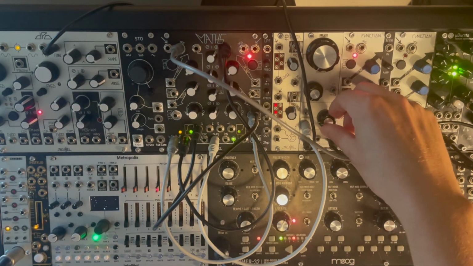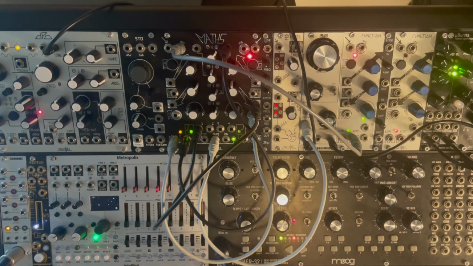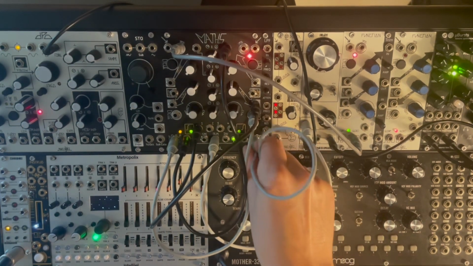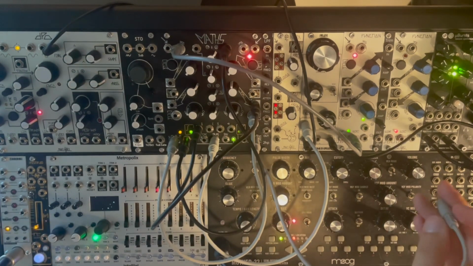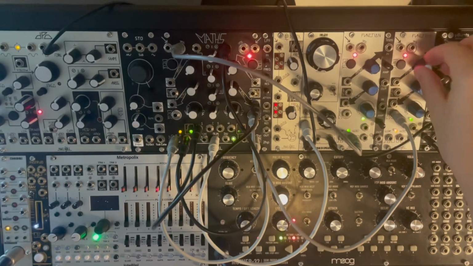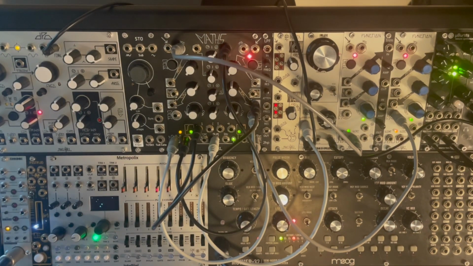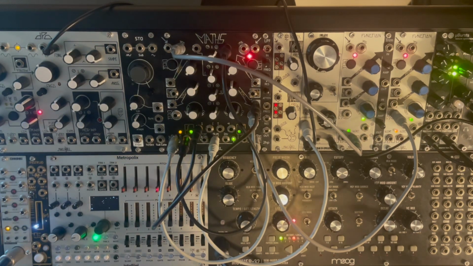So maybe there's a couple of extra things we can do that I like to do, which is if I take the end of cycle output and use that as a hang on another function generator, I should get some sample and hold type effects.